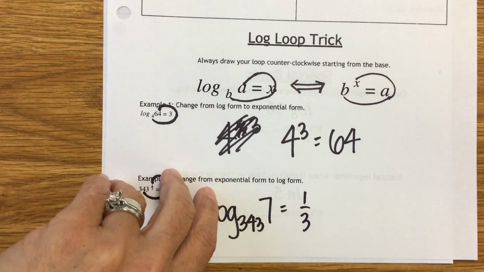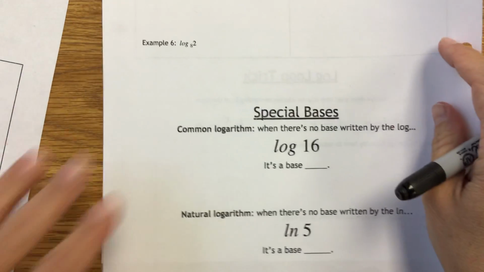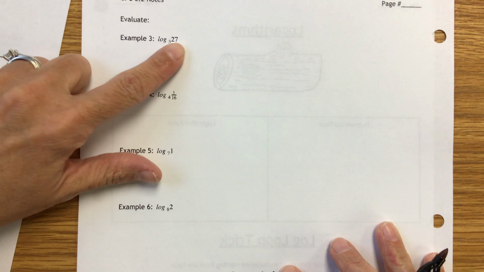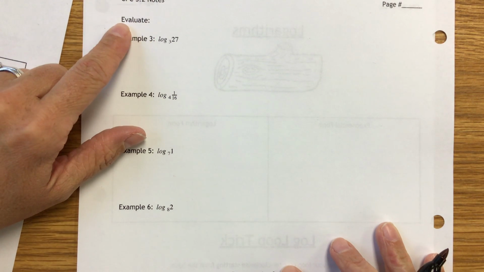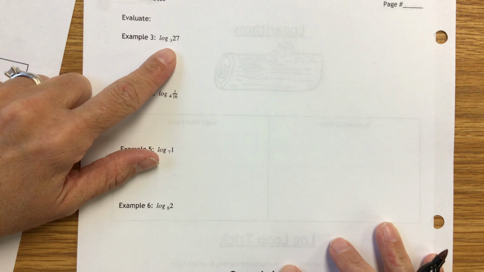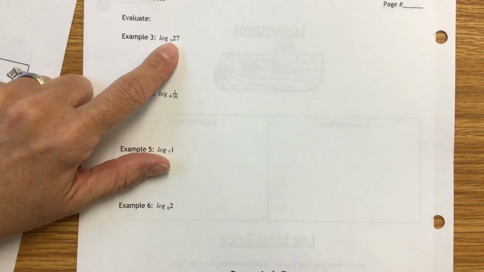So we've got a couple of examples on the back. And these are just regular log expressions because they don't have an equal sign in them. And we're going to evaluate. So when you are answering a log question, the answer will be the exponent. So it's asking you 3 to the what exponent would give you 27.